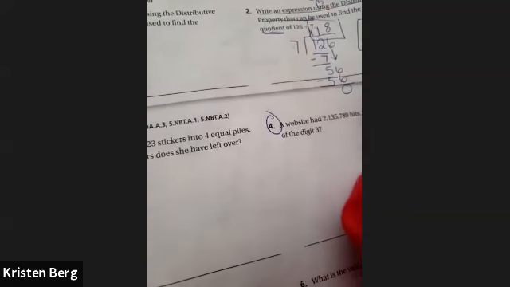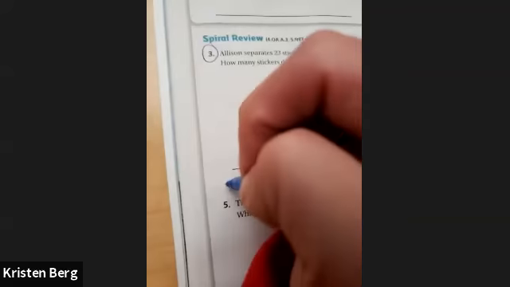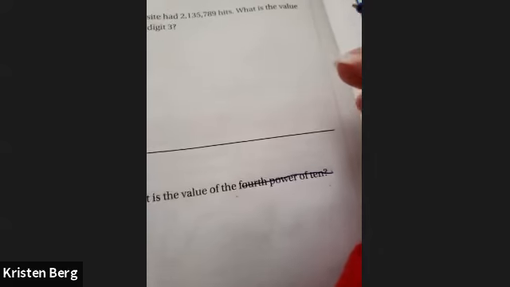The other thing that I want you to do for homework is number 3, number 4, number 5, and number 6. However, on number 6, I am going to change this up because it does say that weird way of saying it. So I'm going to change up the wording, but I do still want you to find the answer to this.